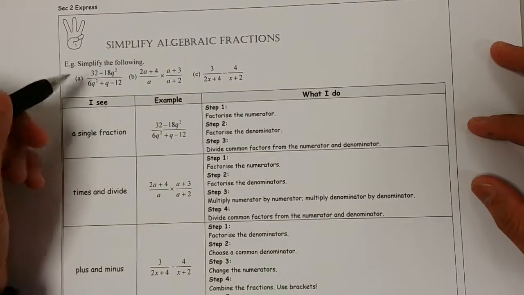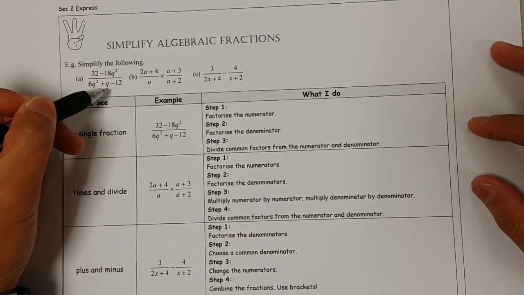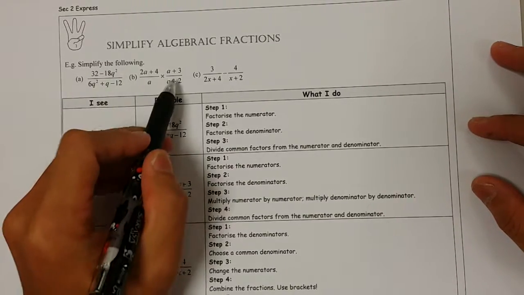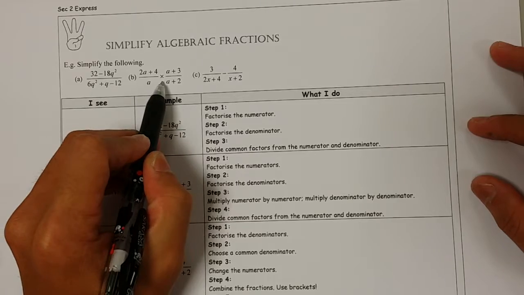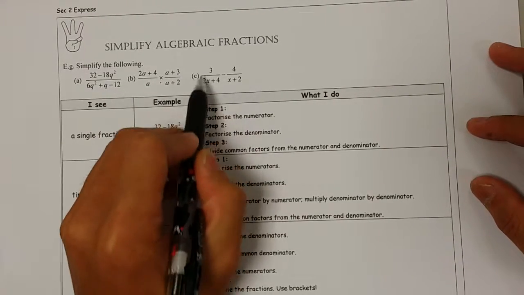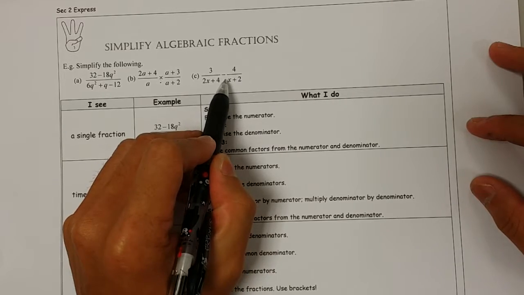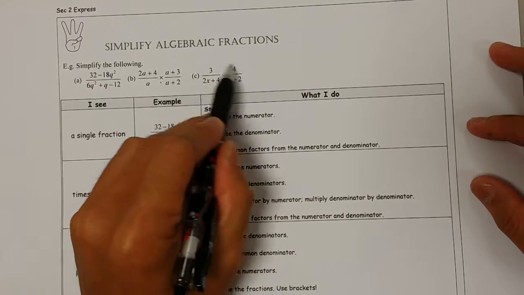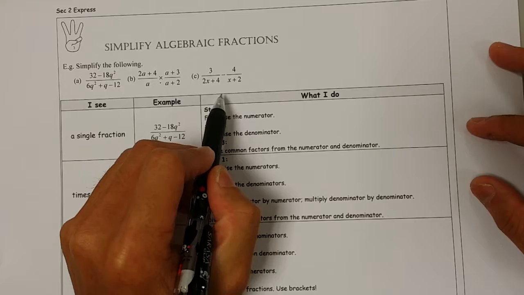One, when we are only given a single fraction and we have to simplify. Another one, we are given two fractions, but we are expected to either multiply or divide them. And last, when we are given two fractions and we have to add or subtract them. Today we focus on questions that appear like this.